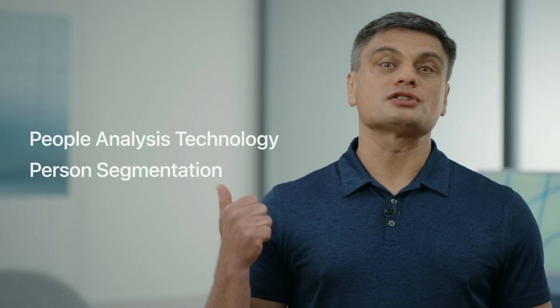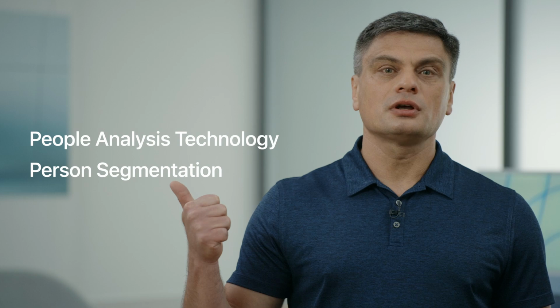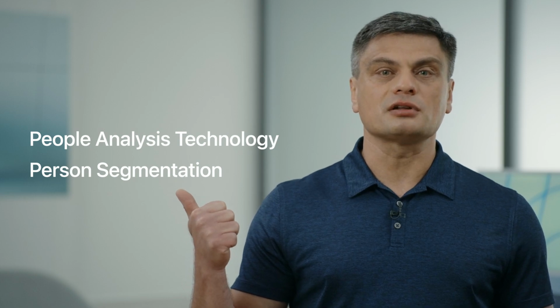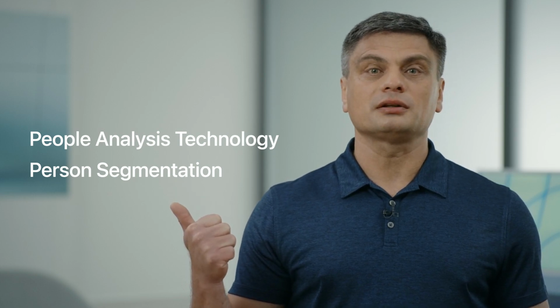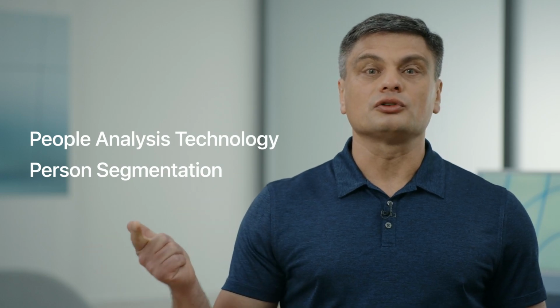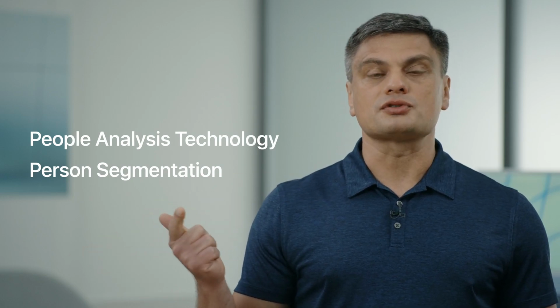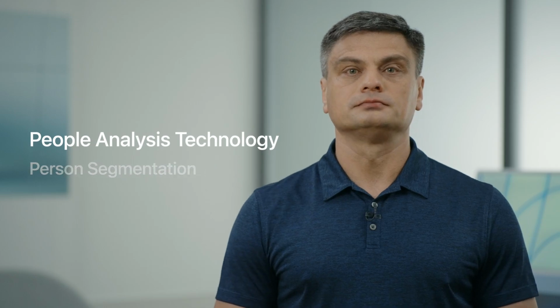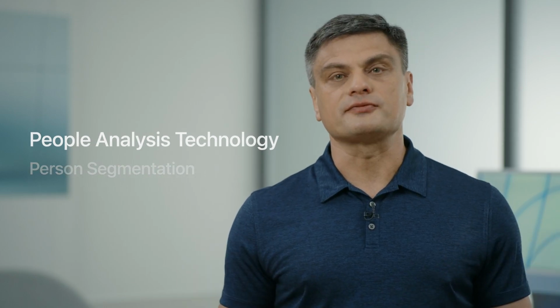Our agenda today consists of two main items. First, we're going to have an overview of people analysis technology in Vision Framework. While doing that, we will be specifically focusing on the new additions. And second, we're going to have the in-depth review of the new person segmentation feature. Let's start with people analysis technology first.